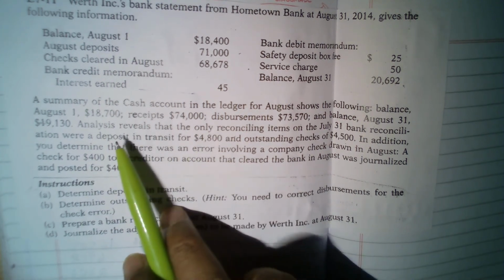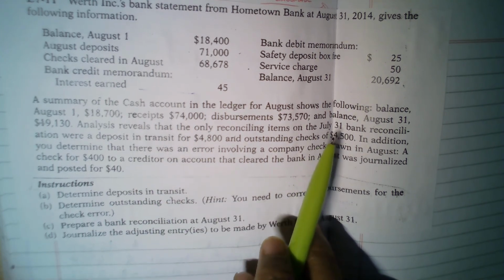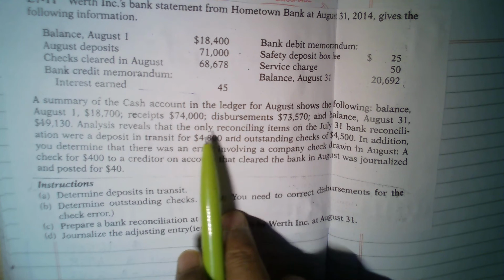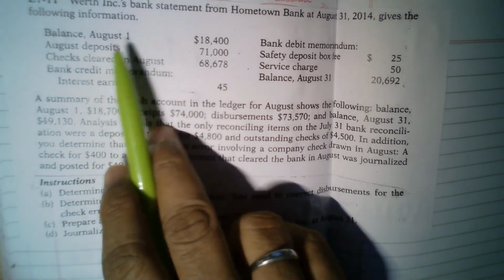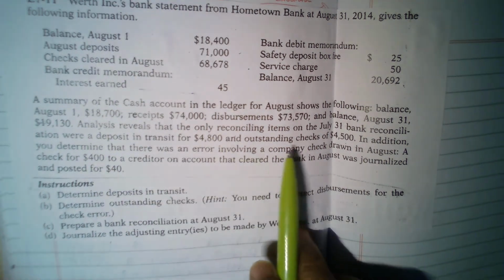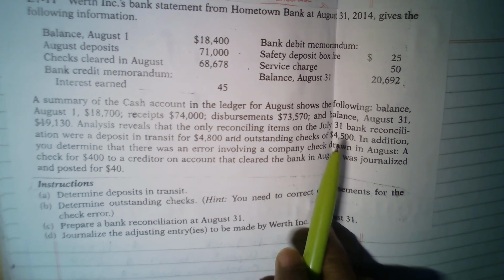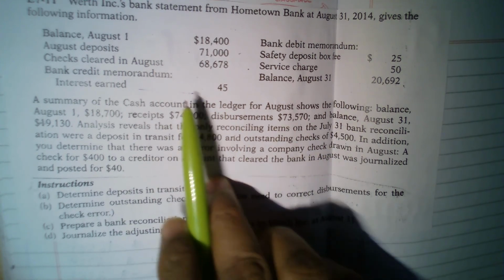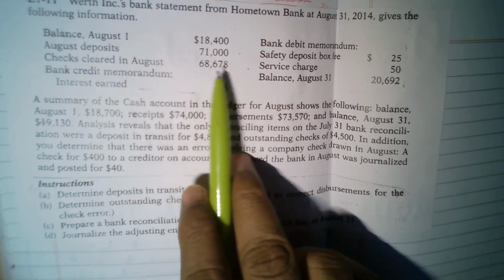So we can assume that these deposits which were in transit on 31st July might have reached the bank in the month of August, and might have been incorporated into the August deposits. Meanwhile, outstanding checks of 4,500. These outstanding checks from the month of July might have reached the bank in the month of August, and might have been included in the cleared checks.